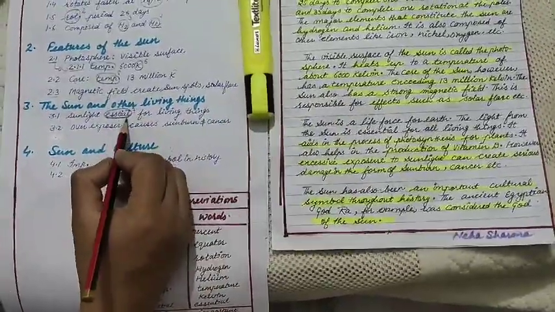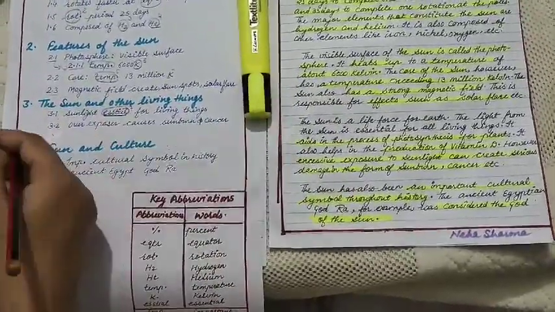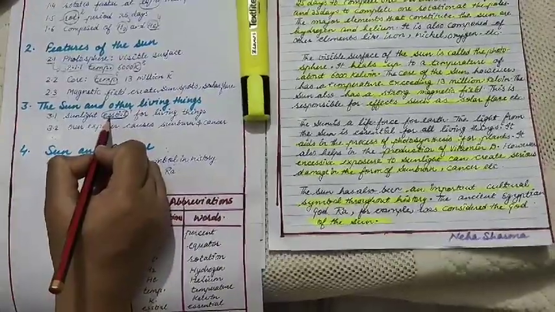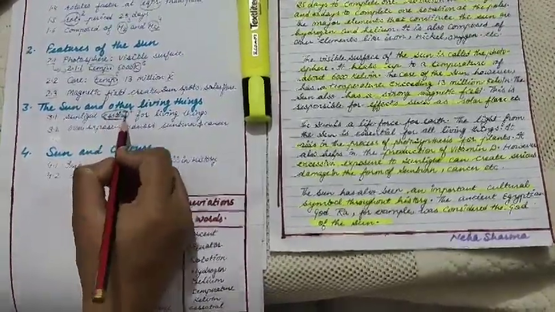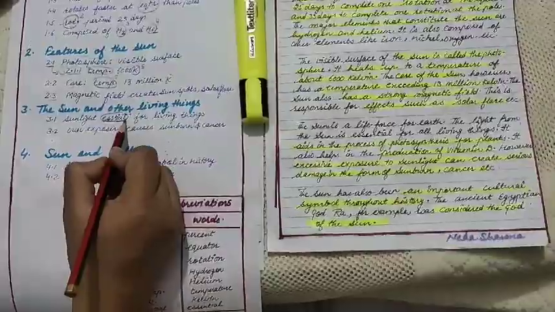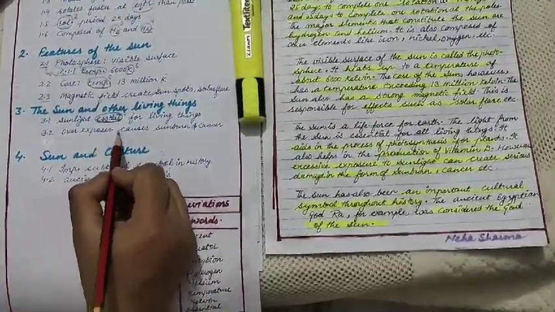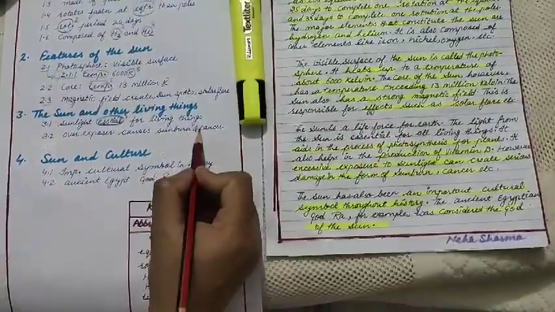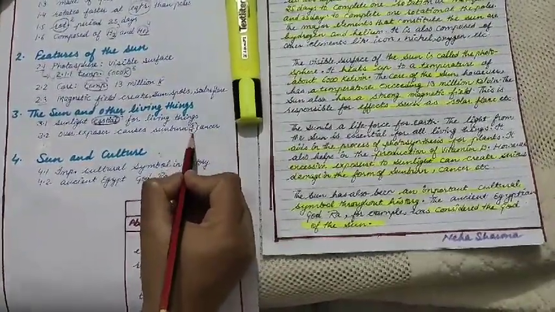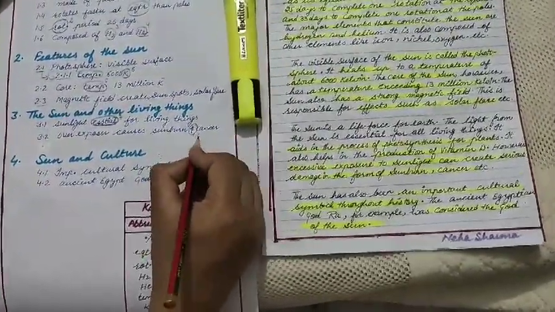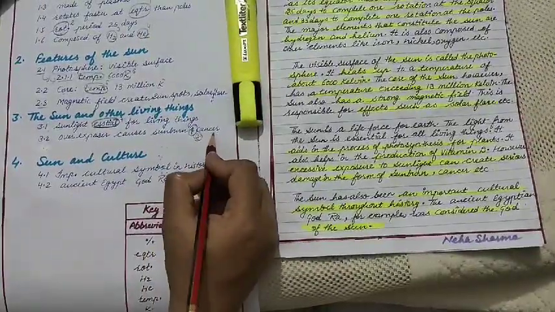So this is essential, I have taken first some letters from the first part of the spelling and some from the end. So this is the abbreviation for living things. 3.2 overexposure causes some sunburn and cancer. This is a symbol, right? So this is abbreviation number 8, cancer.